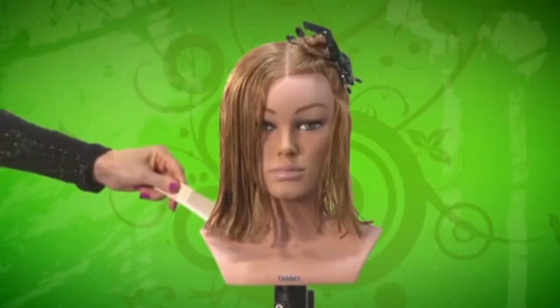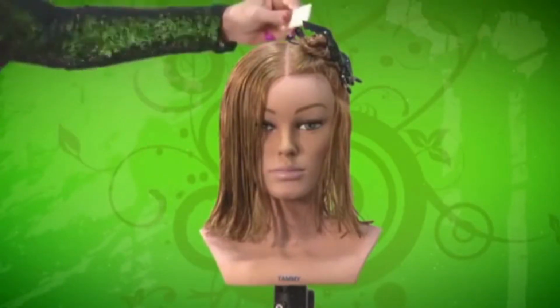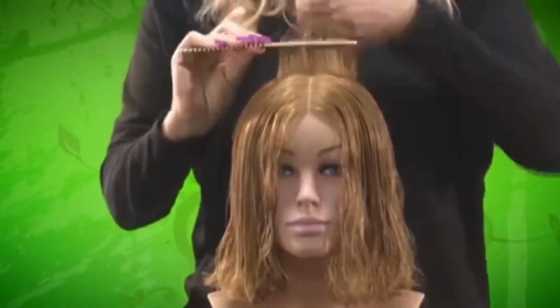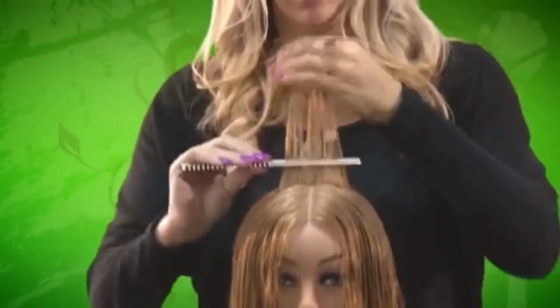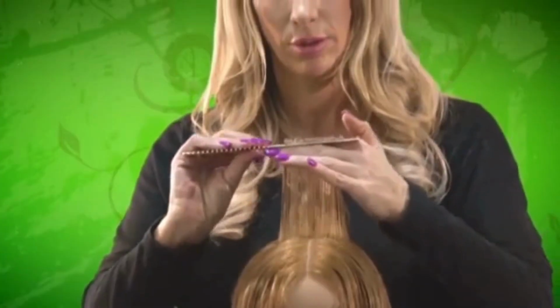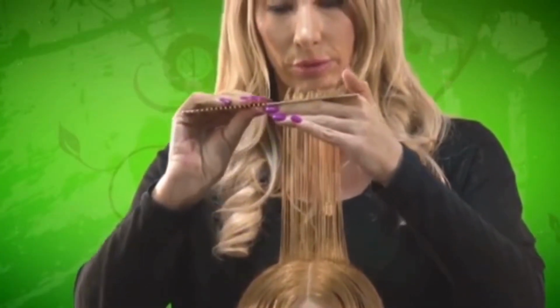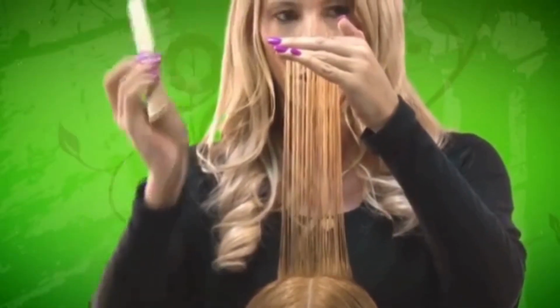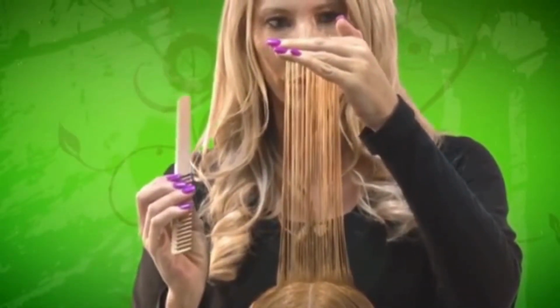Now that we have completed this side section, continue the same cutting technique on the opposite side. Now that you have completed both sides of the haircut, you will need to check your lengths on either side are even. To do this, comb a panel of hair at the top of the head at 90 degrees and check that both sides are even.